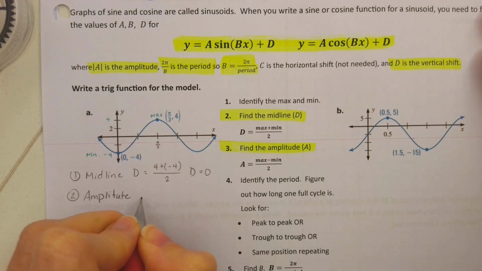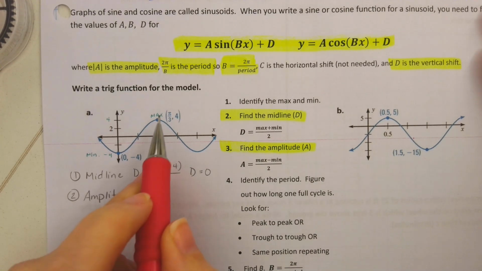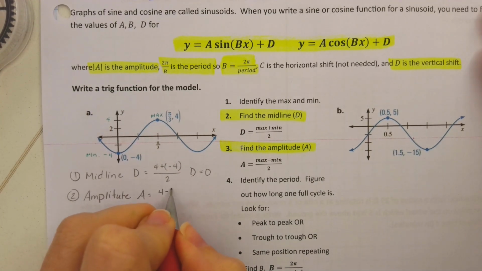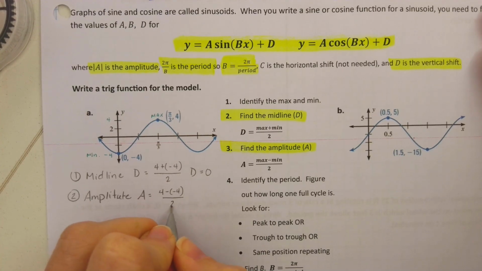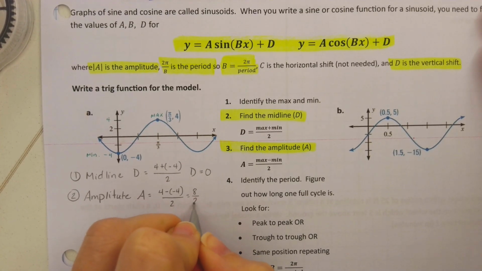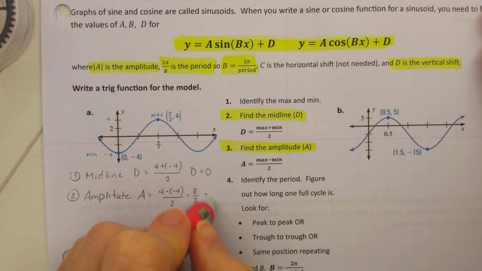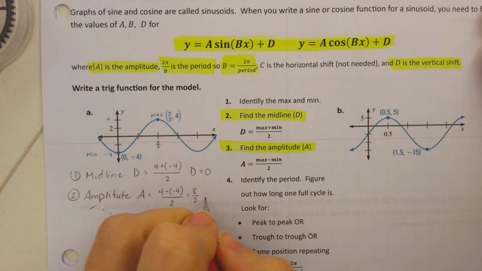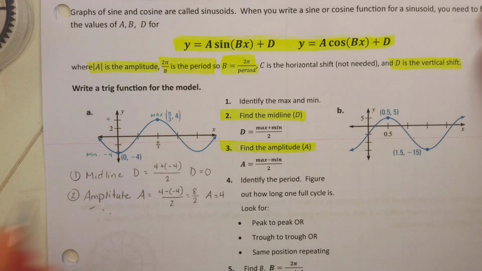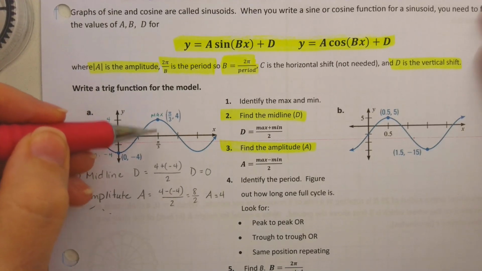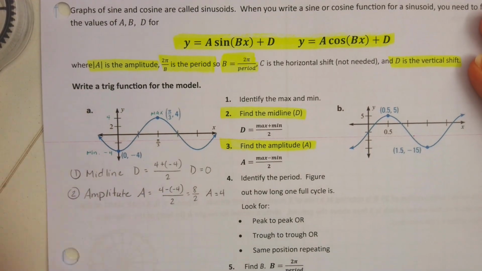that's the variable A. You're going to find that by doing the maximum minus the minimum divided by 2. So that would be 4 minus -4 divided by 2. That would be 8 divided by 2, which is 4. So A is 4 on this one, which again, we could probably see just by looking at this because the distance between the midline and the highest is 4.